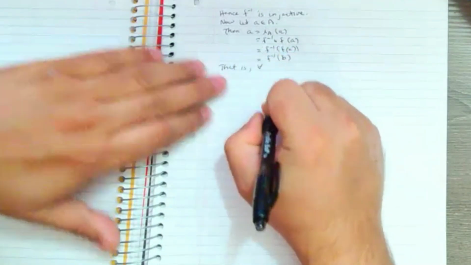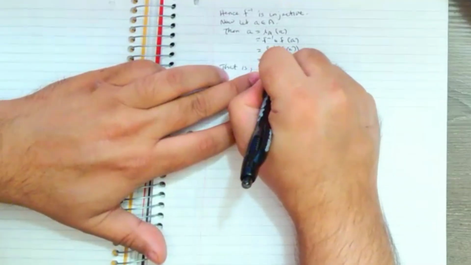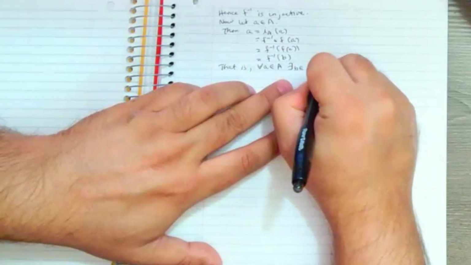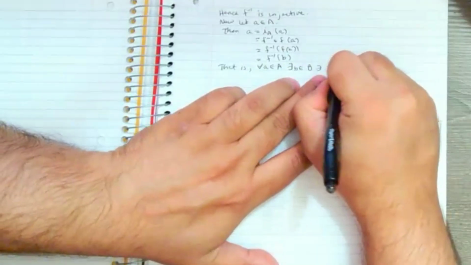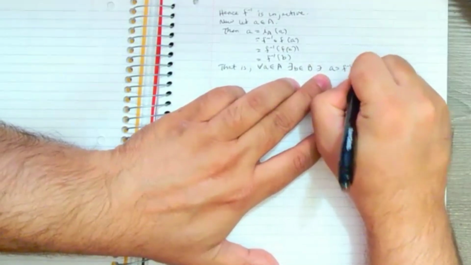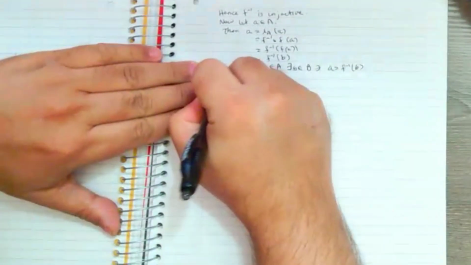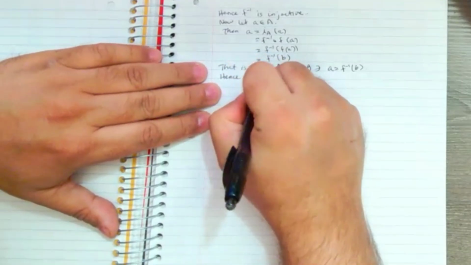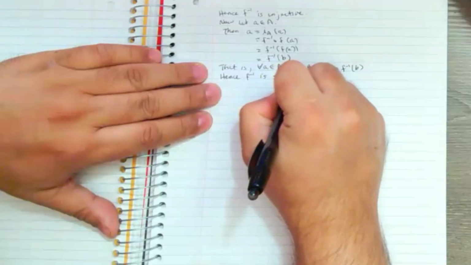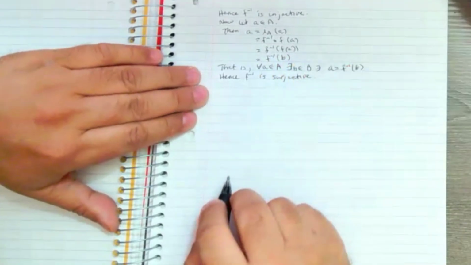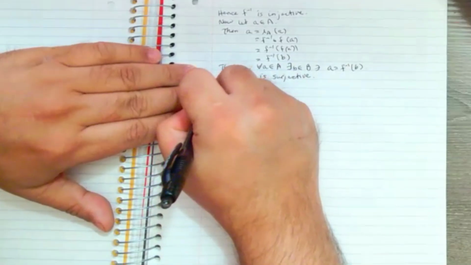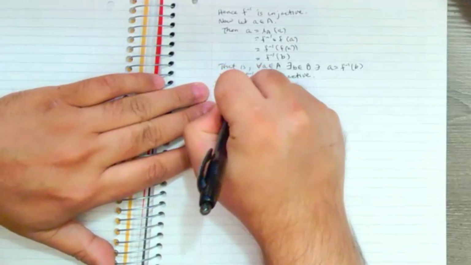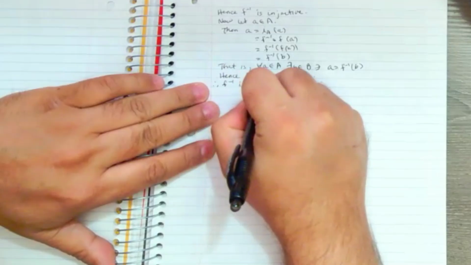That is, for every element a in the codomain A, there exists an element b in the domain B such that a is equal to the f inverse of b. And hence, the inverse function of f is surjective. So as the function f inverse is both injective and surjective, the inverse function of f is a bijection.